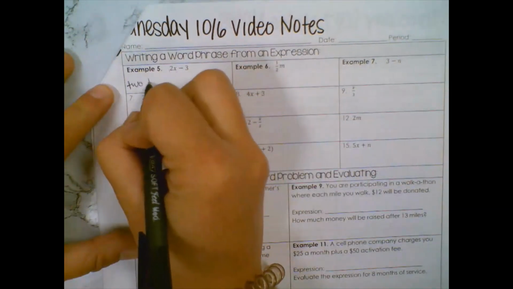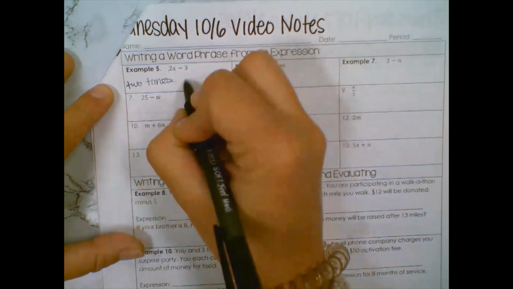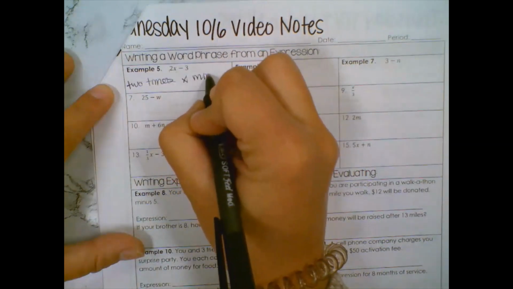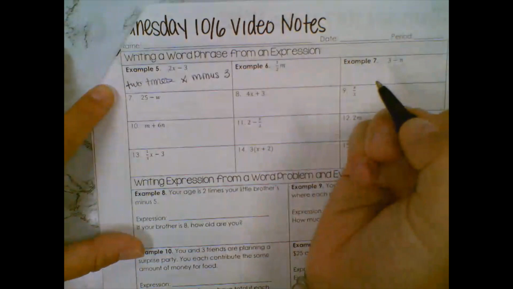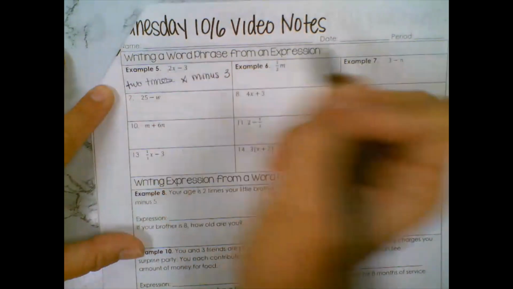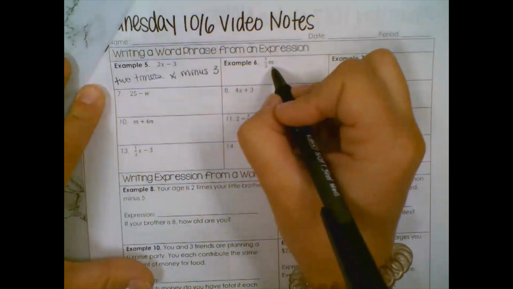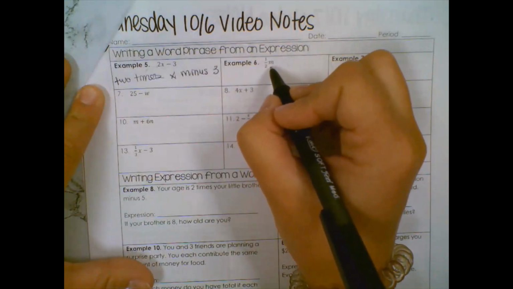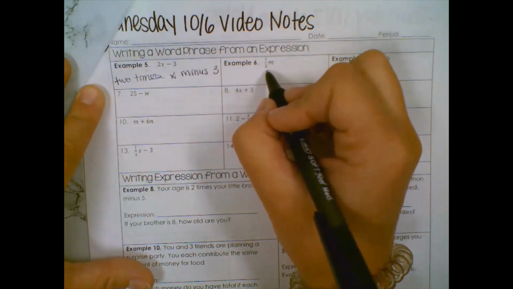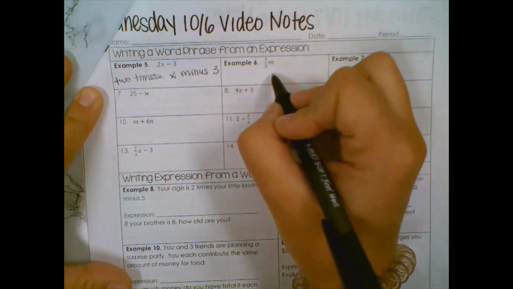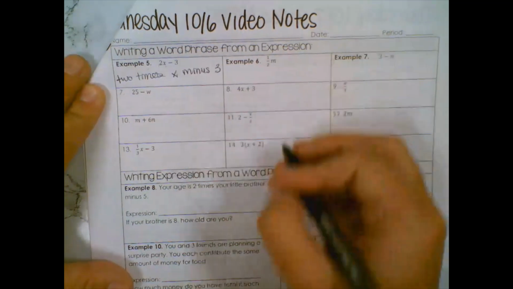2 times x minus 3. We're just turning it into a word phrase. So 2 times x minus 3. Very direct, very simple. But I also want to be able to play around with the word phrases. The more complicated you make these, the easier it will be to read them.